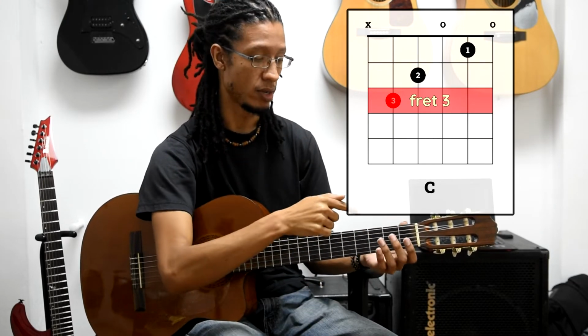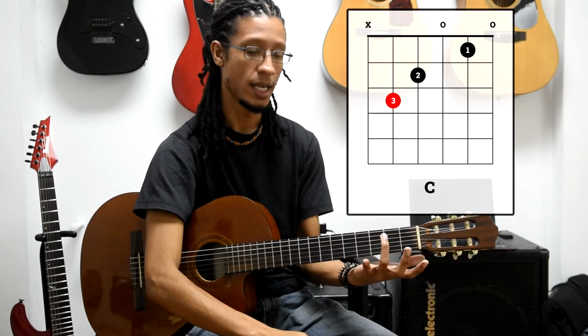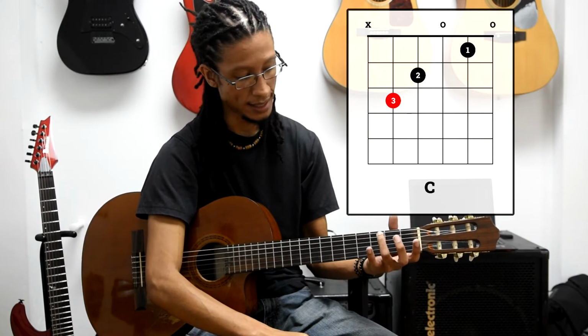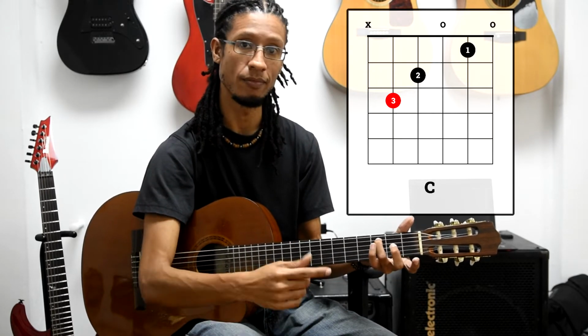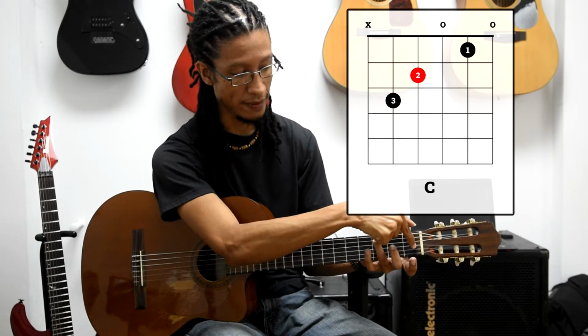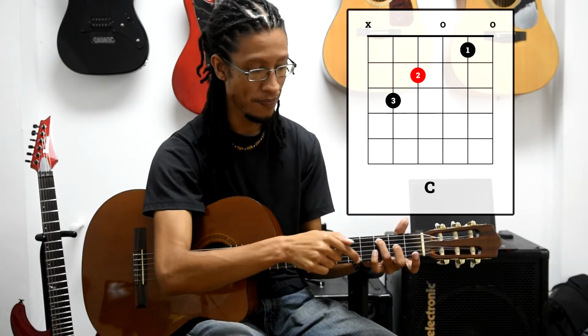So that 3rd finger is on the 1, 2, 3, the 3rd fret. And in terms of strings, we're going to start from the 6th, from left to right, and count in that order. That 3rd finger is on the 6, 5, 5th string. Okay, so let's go to the 2nd finger next. The 2nd finger is on the 1, 2, the 2nd fret, and it's on the 6, 5, 4, 4th string. So 2nd fret, 4th string, middle finger.